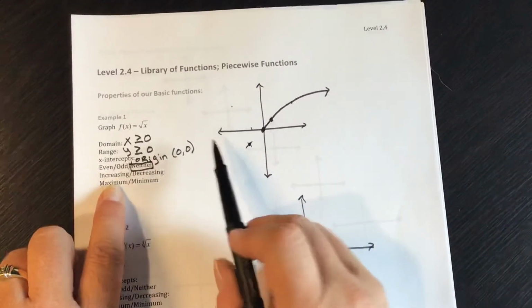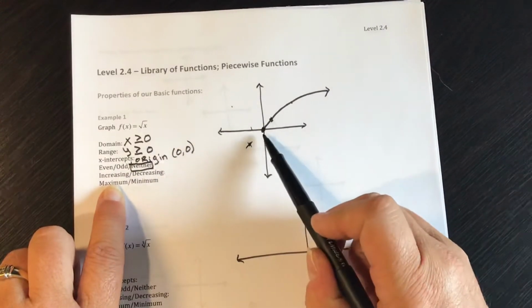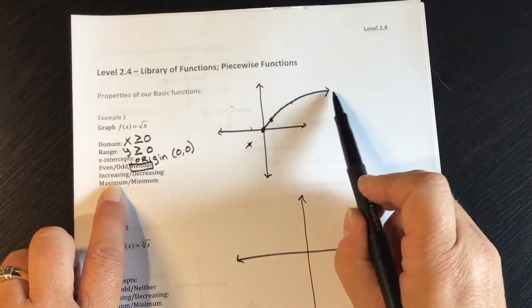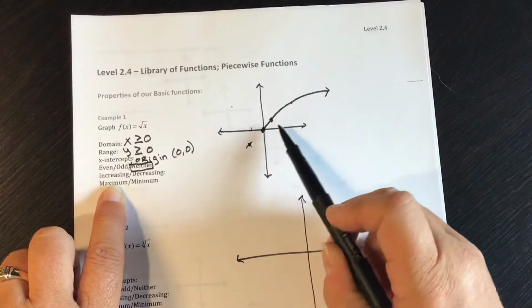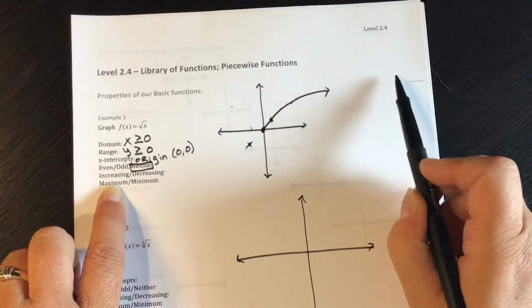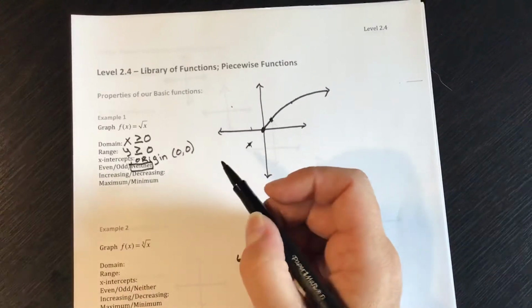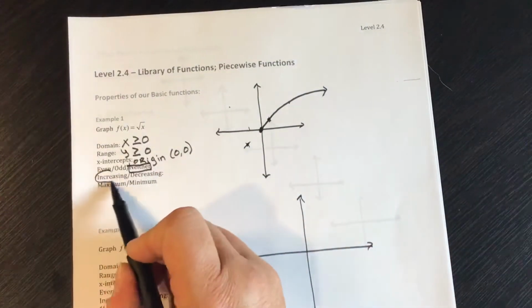Increasing or decreasing. So if I'm reading this like a book and I'm starting here, my y values are increasing as I go from left to right. So the function, if we just look, is going upward from left to right. So this is an increasing function. So we'll just circle that here.